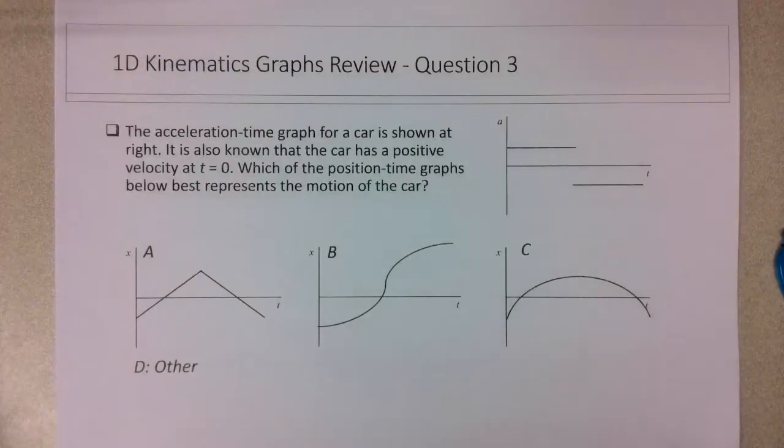Okay, so in this 1D kinematics graph review question, we're looking at drawing or choosing an x versus t curve, position versus time curve, when given information from an a-t curve, acceleration-time curve, and also knowing the initial velocity at time 0.